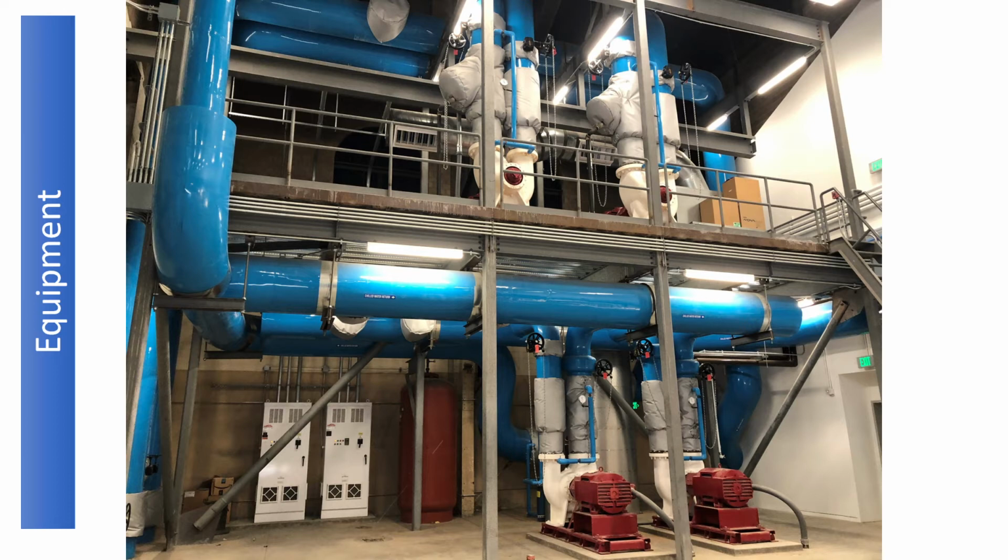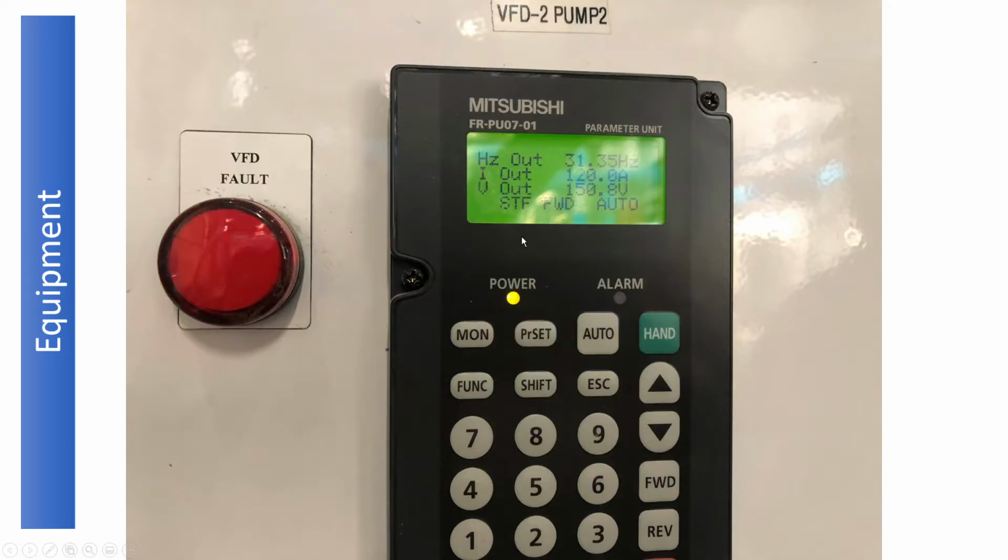If we look a little closer at this panel, you can often toggle through these menus and get to kW. At this point, the operator had left me alone in the plant and I chose not to press buttons on the VFD. But what we can see here is that this is running at 31 Hertz and full speed would be 60 Hertz. So the pump's running basically at half speed.